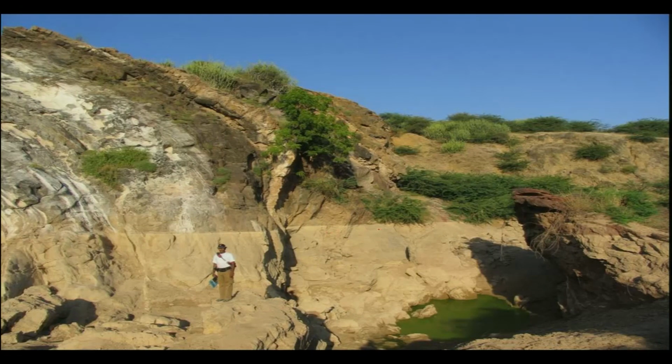This mark is a watermark, because this is a pond where the mark has come because of the water which was stagnated here, but this goes further down in this direction. So, this is a clear-cut deformation, what we see as the folding.